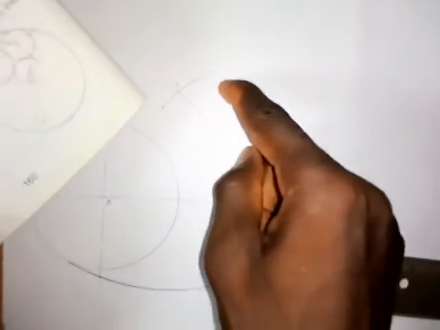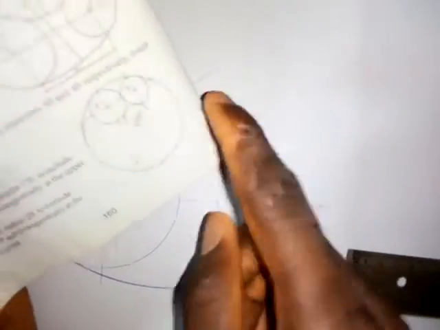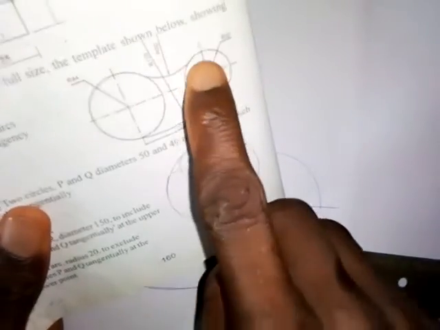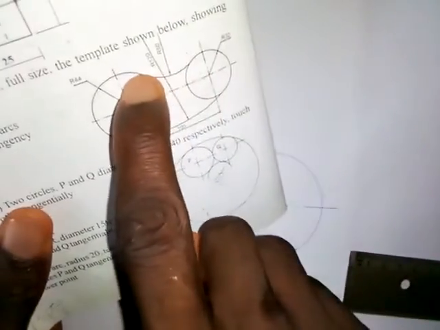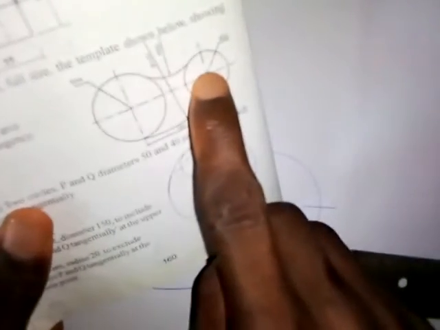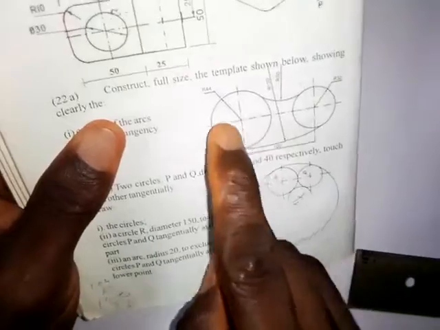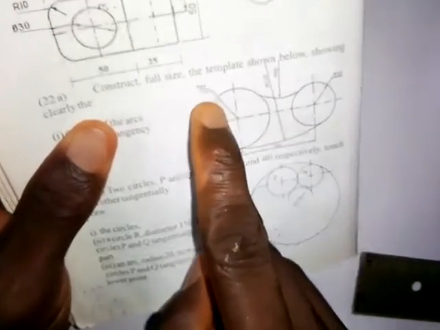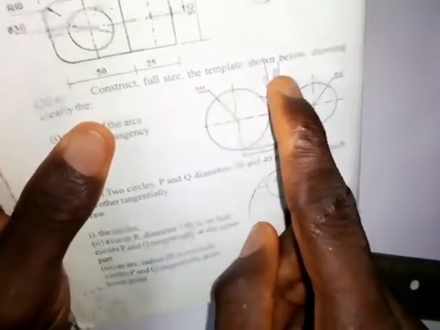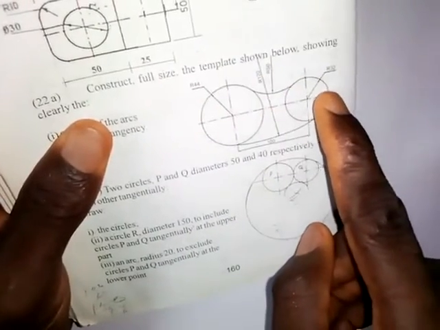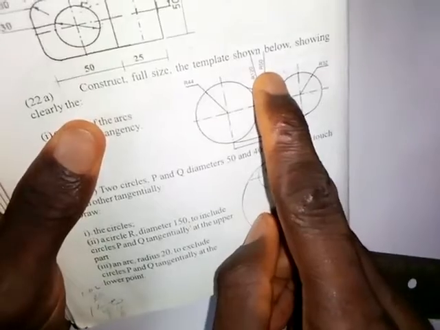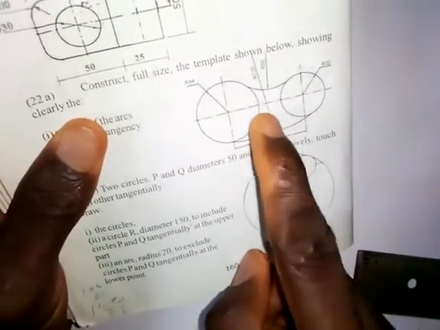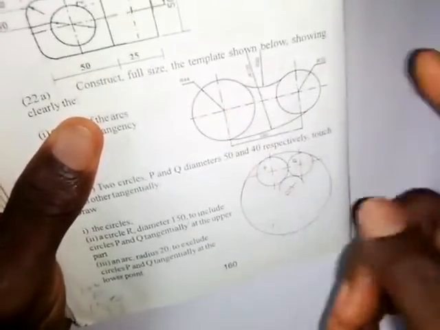It will still be up here. So I need to locate a point where I will put my compass so that I can draw this arc, which will touch these circles externally. So in this case, we have to add the radius of the big circle to this 50, and we also add the radius of this small circle to this 50. Unlike this one where we subtract the radius of the big and small circles from it.